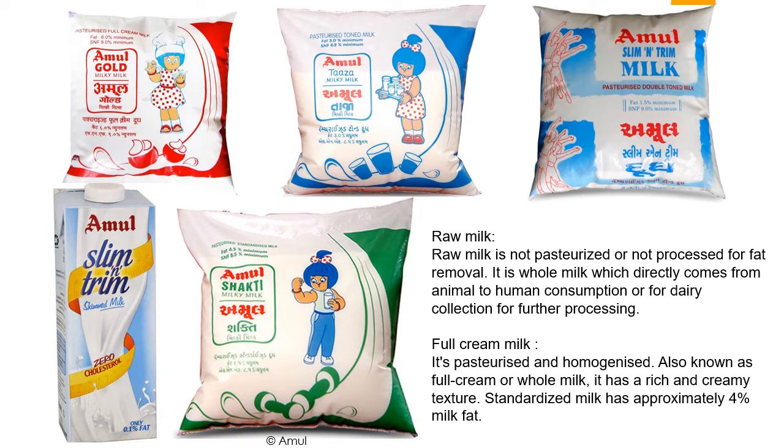So take any milk brand. For example, I had shown here Amul. It has all these types of milk present. It manufactures all these types of milk. So how is this done, and what is the difference between all these types of milk? That is what we are going to cover in today's video.